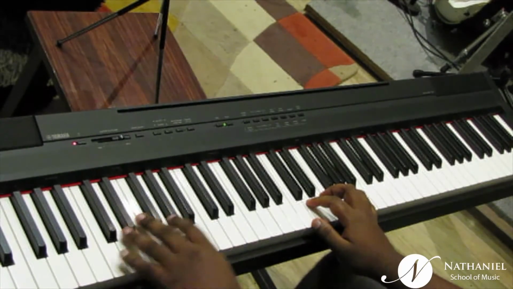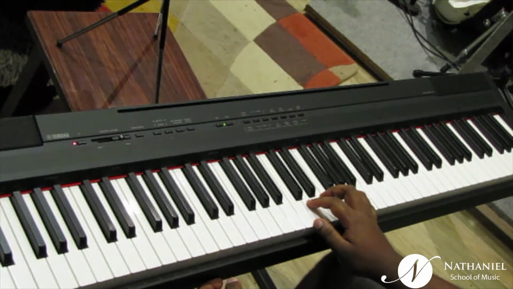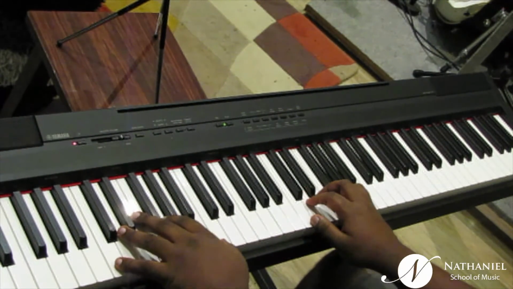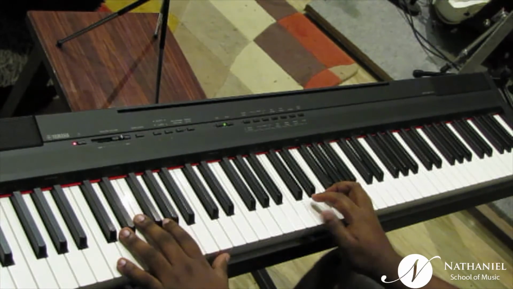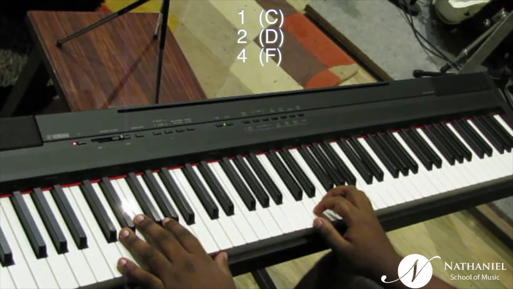And there are also some other ways of using suspended chords. You could use the 2 and the 4 together. C sus 2 sus 4. I don't know what it's technically called, but it sounds quite cool. If you play C, D, and F together, that would be your root, the second, and the perfect fourth.